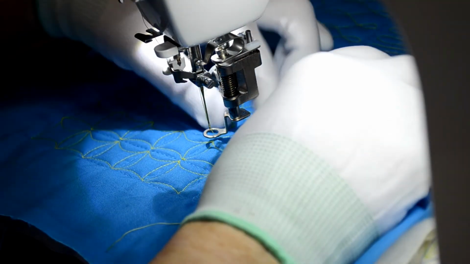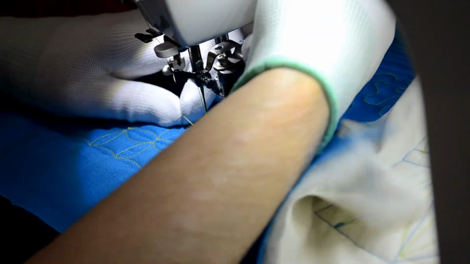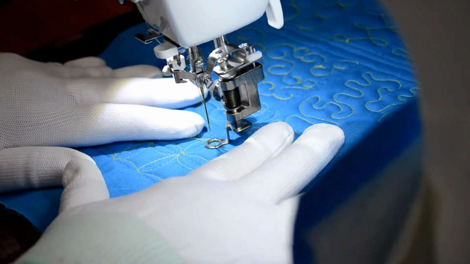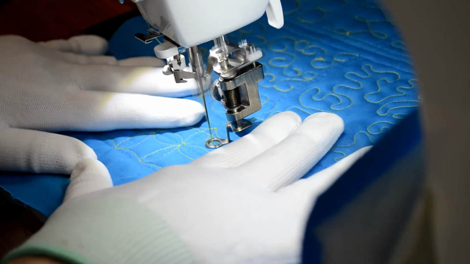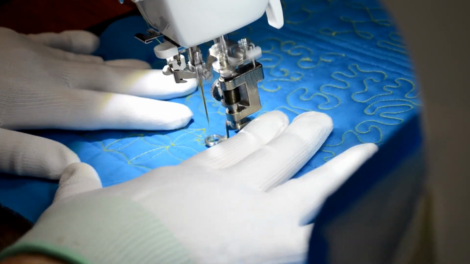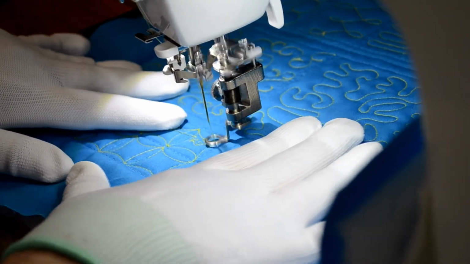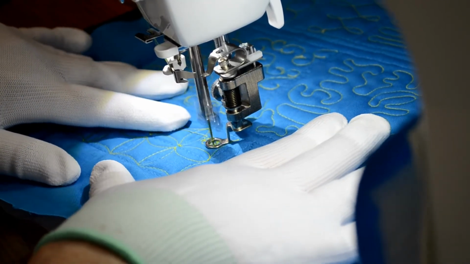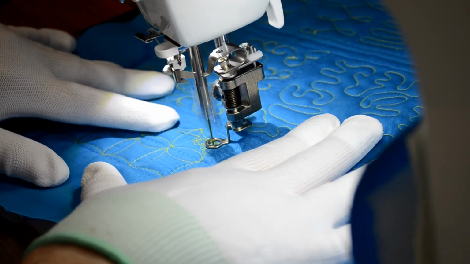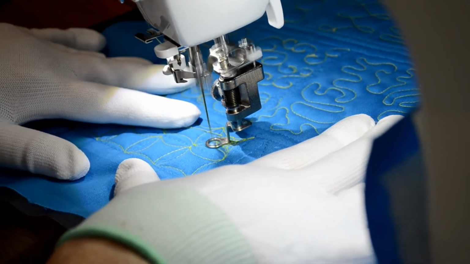You can fill it in with a really tiny meandering. You can fill it in with just a scribble stitch. That's a stitch where you can actually cross the line. This is a scribble stitch. No quilt police on this one.